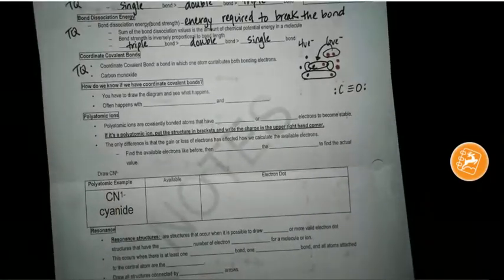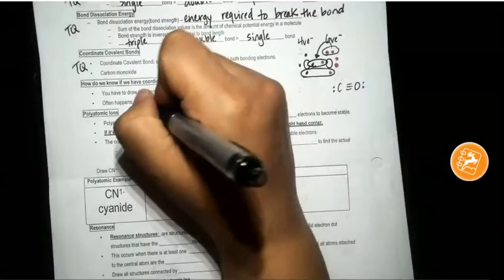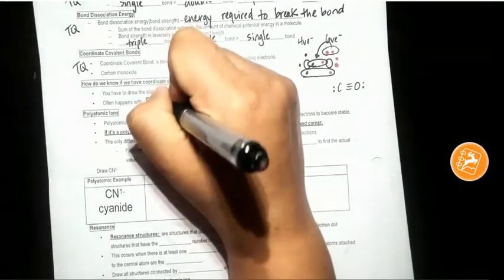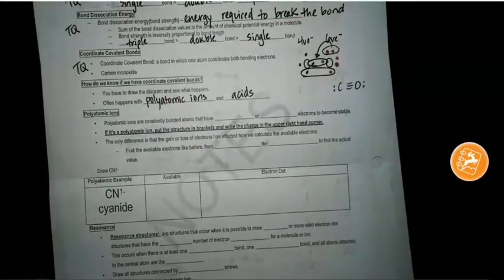So how do we know if we have coordinate covalent bonds? Well, you have to draw them and see what happens, but it definitely happens a lot more with polyatomic ions and acids. So we already know what polyatomic ions are. We learned that in Chapter 7.